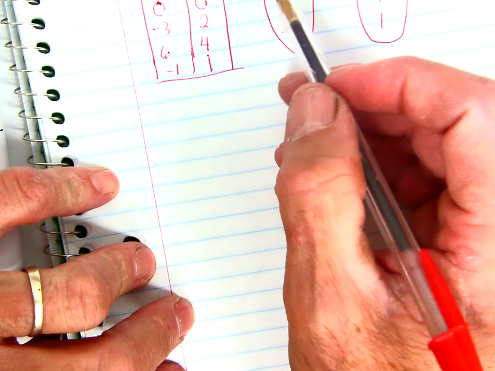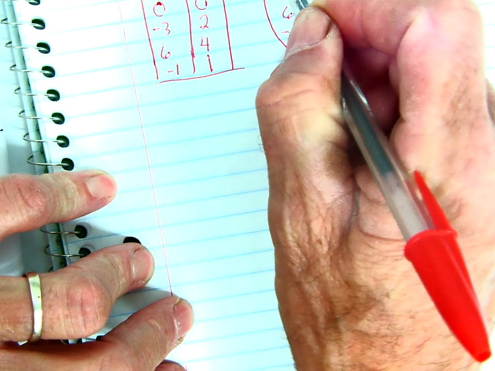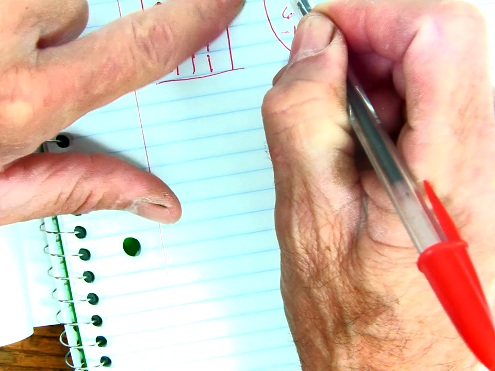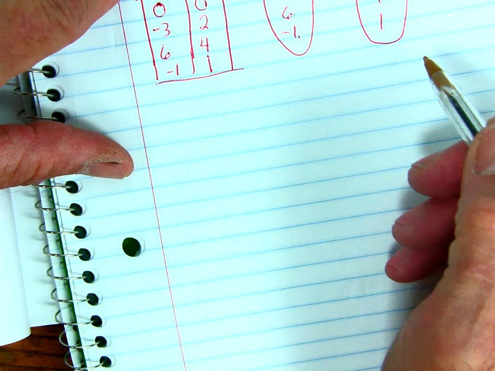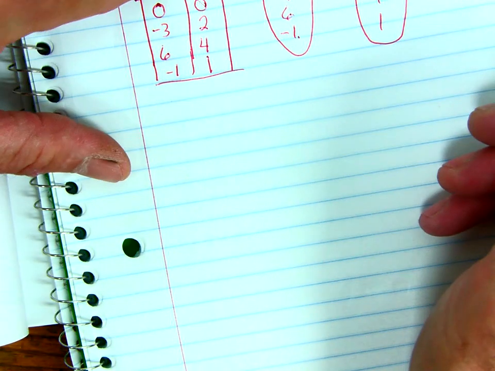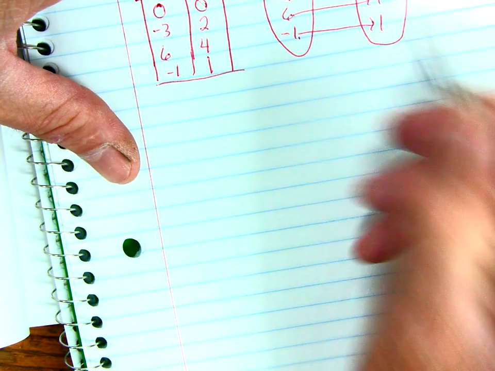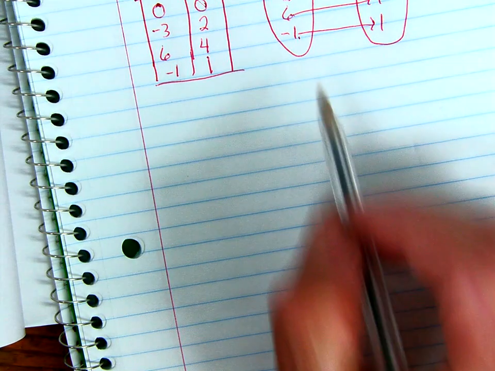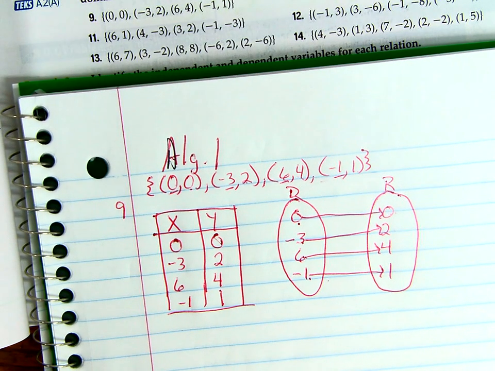And then you draw a line to the items that go together, an arrow ready. From this x value, you get that y value. From this x value, you get this y value, so on and so forth. That's a mapping.